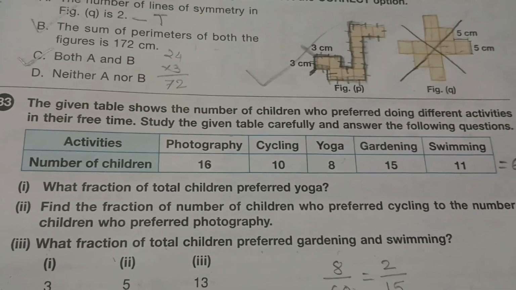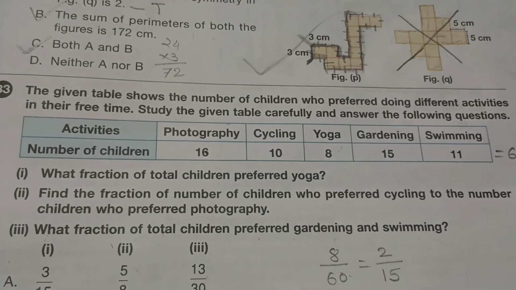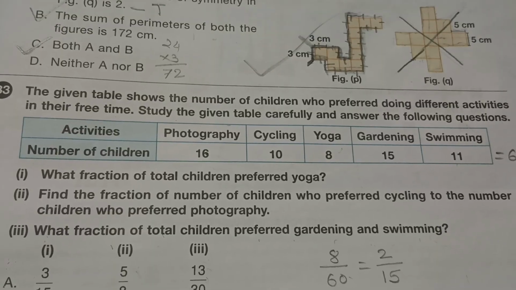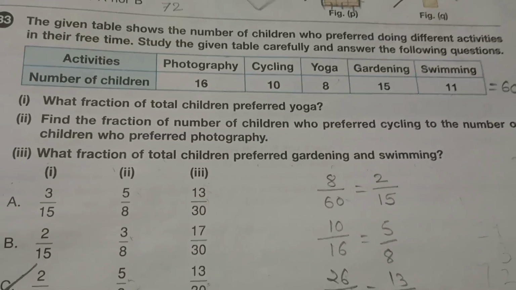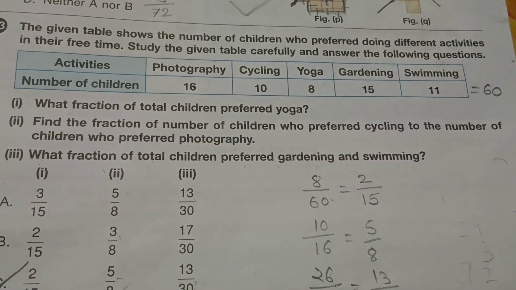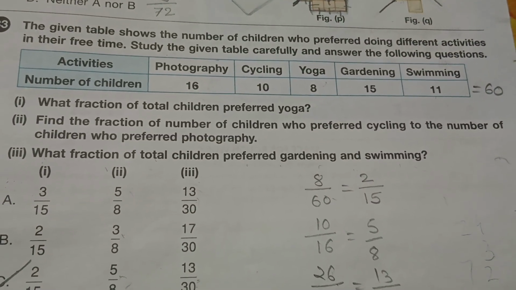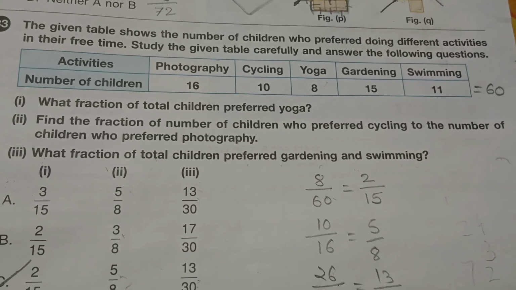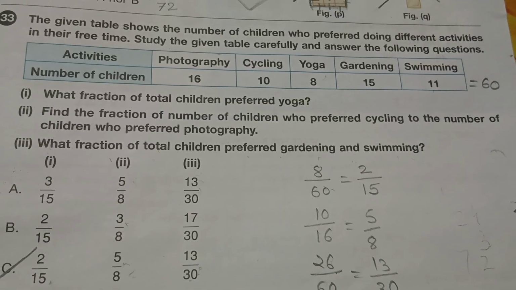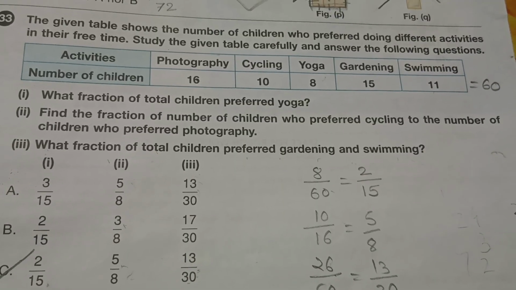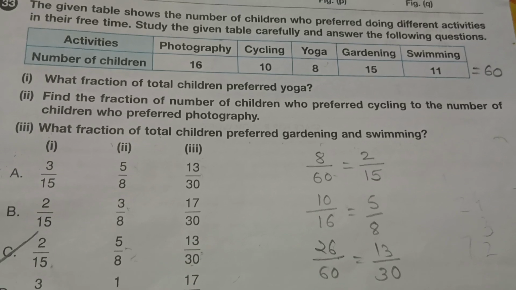Question number 33. The given table shows the number of children who preferred doing different activities in their free time. Study the table carefully and answer the questions. What fraction of total children preferred yoga? Total number of children is 60. So 8 by 60. After reducing, we get 2 by 15. Find the fraction of the number of children who preferred cycling to the number who preferred photography. 10 by 16, so 5 by 8.